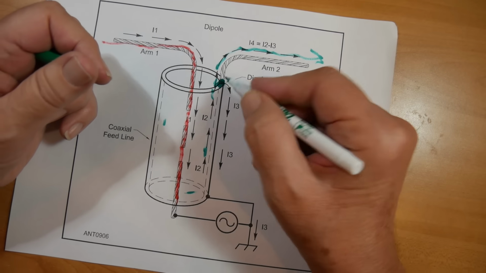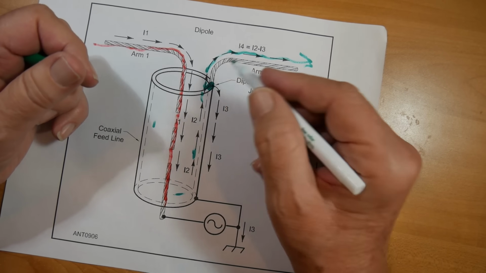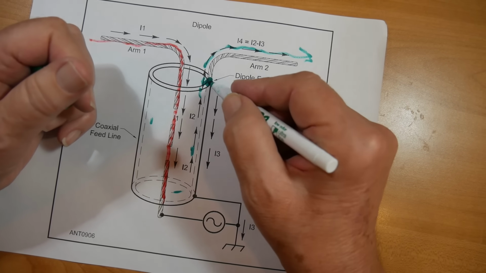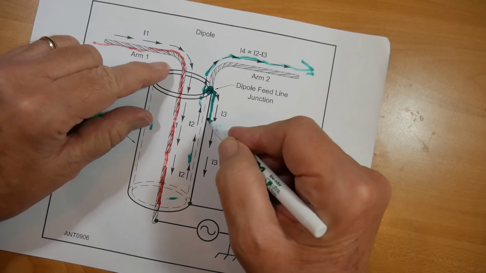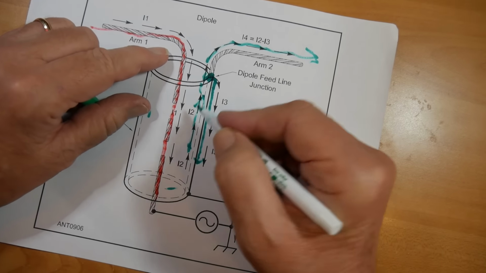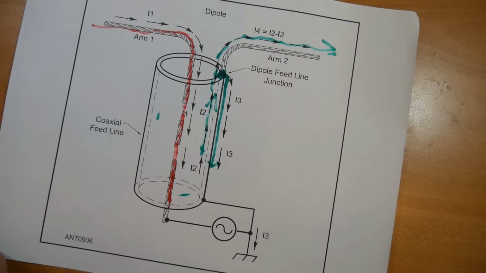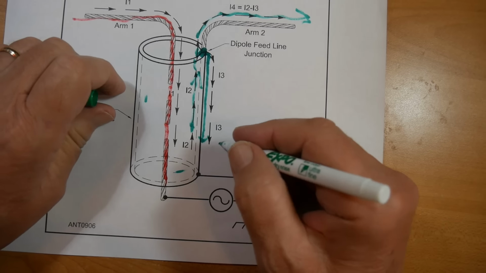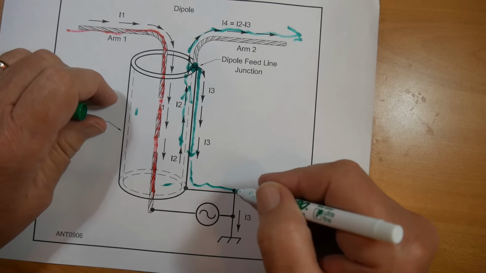So some of that current can, and does often, this is the problem with feeding a dipole directly rather than with a balun. Some of that current comes right down the other side over here. So it's going this way inside and that way going outside. Now notice where this current goes. It goes hopefully to ground.